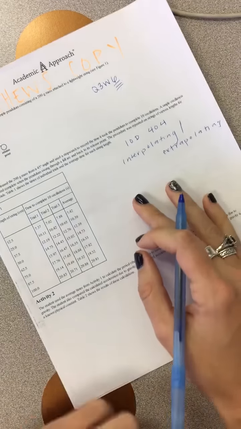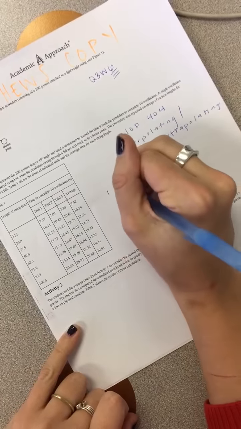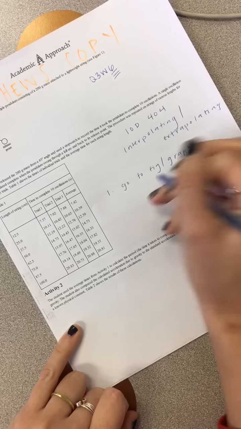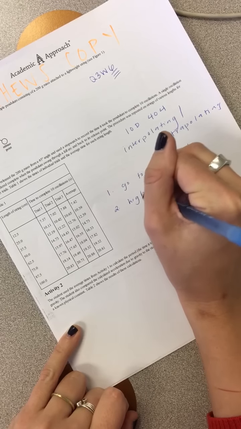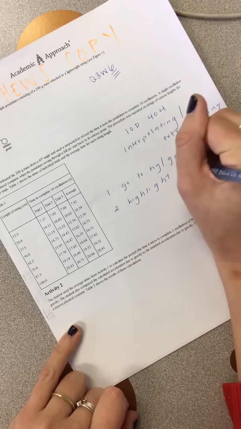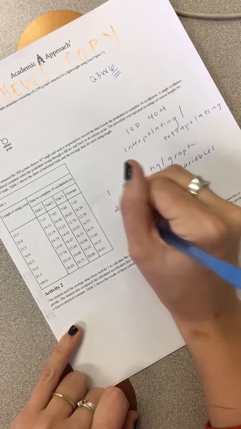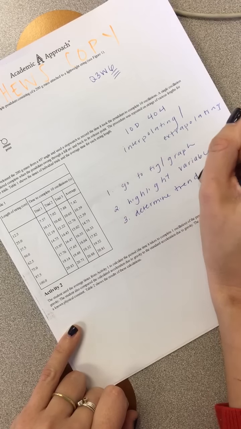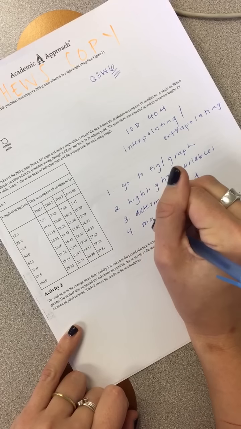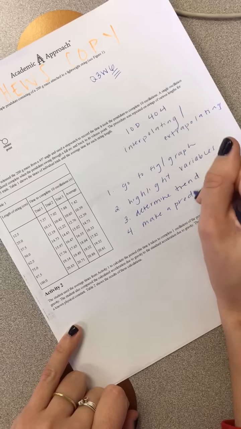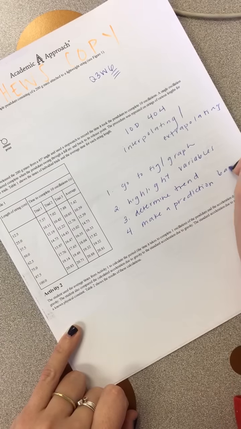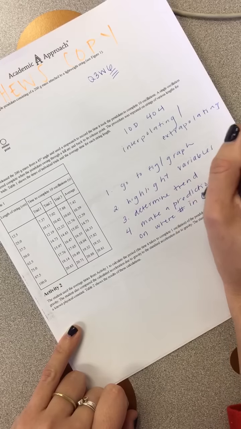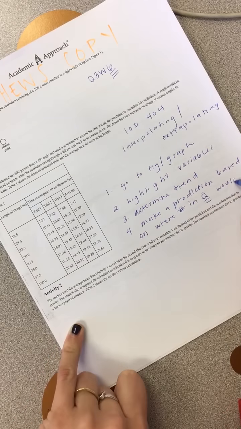So to solve this problem, one, go to the figure or the graph in the question, highlight the variables that you're looking for, and determine their trend. And then make a prediction based on where the number in the question would land.